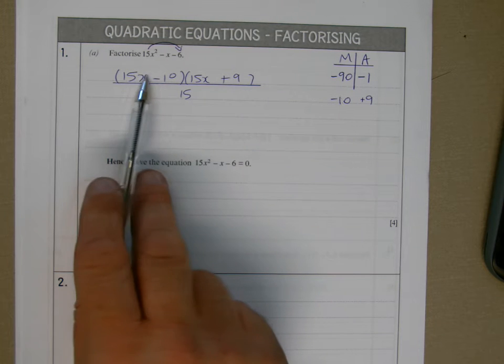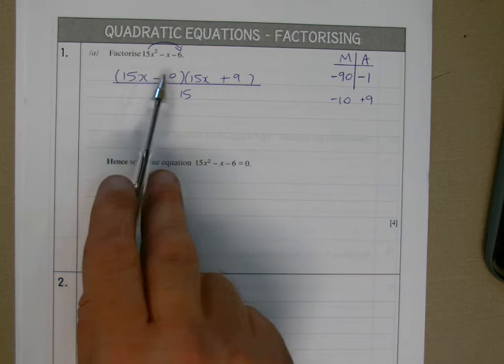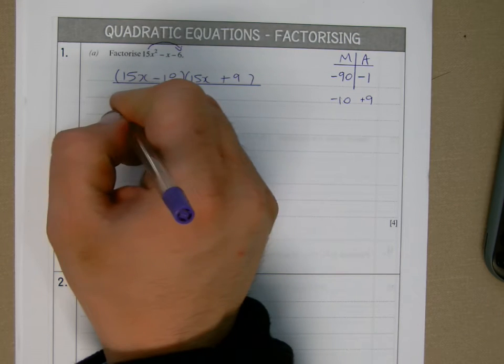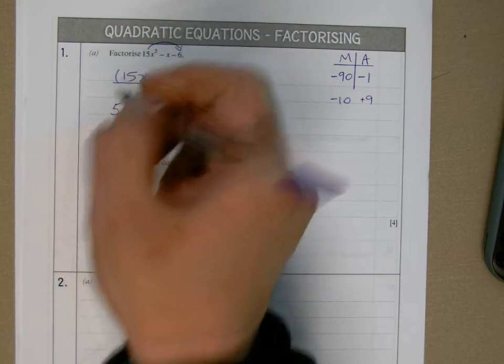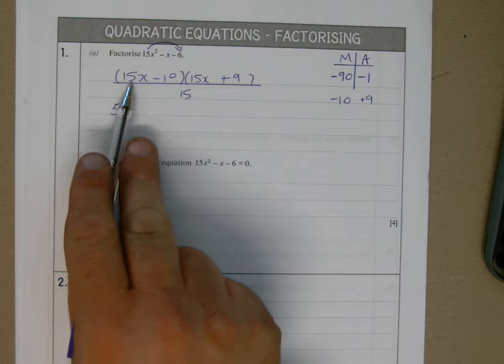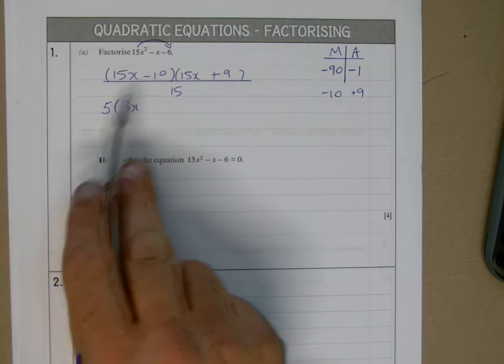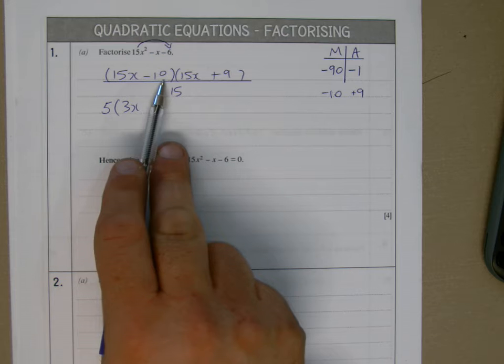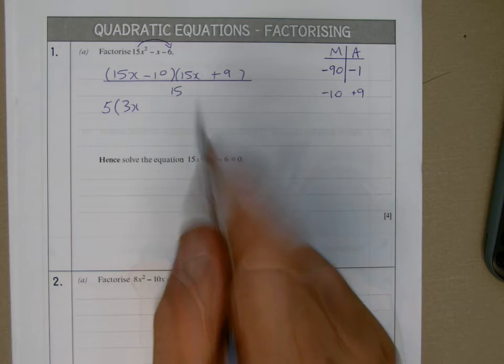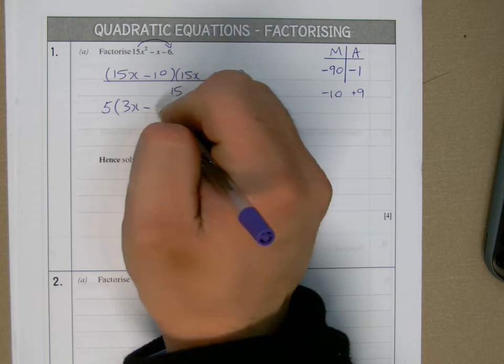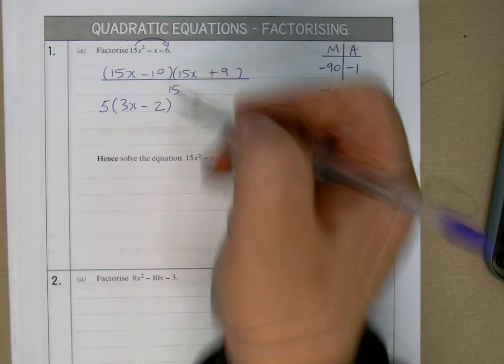So in this first bracket here, 15 and 10, of course, there's a common factor of 5, isn't it? 5 we can take out. Now, what do we times by 5 to get 15? Well, that would be 3, so 3x. And then what do we times by 5 to get 10? And that would be 2, wouldn't it? Or minus 2, isn't it? Because we want to get minus 10.